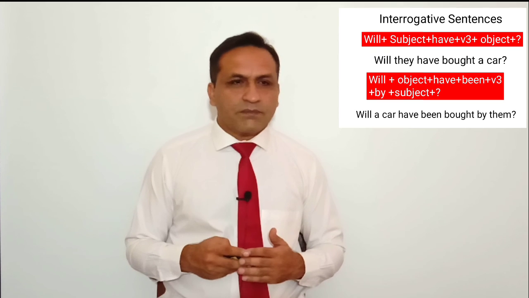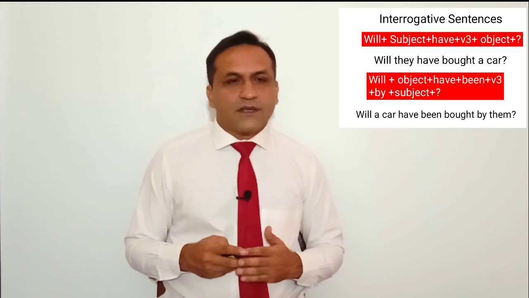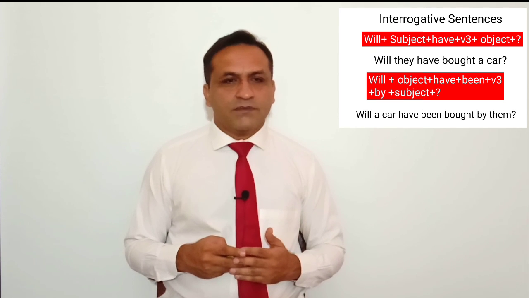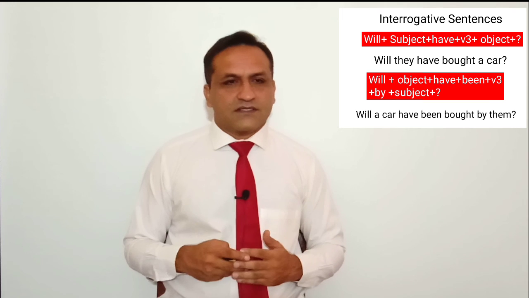And let's talk about the passive structure. We use will in the beginning of the sentence, then we use object, then have, then been, then third form of the verb with by and subject. For example, will a car have been bought by them?